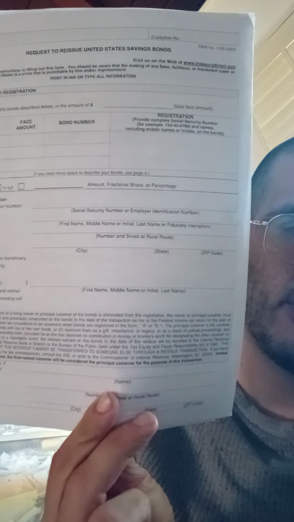So I found this. Reissuance of a bond. Take a good look at that there. And so I attached the face amount, I had the date it was issued, the bond number, because every bond has to have a number.